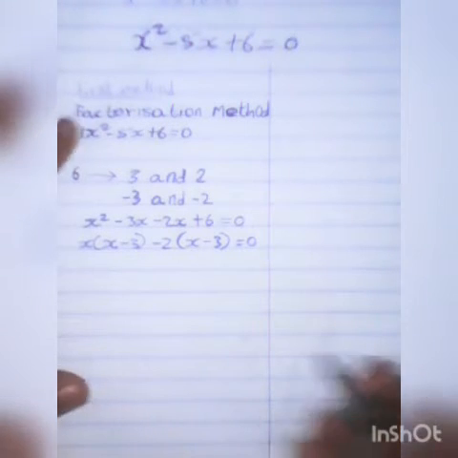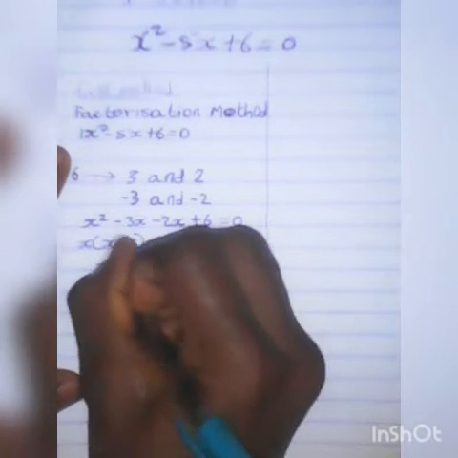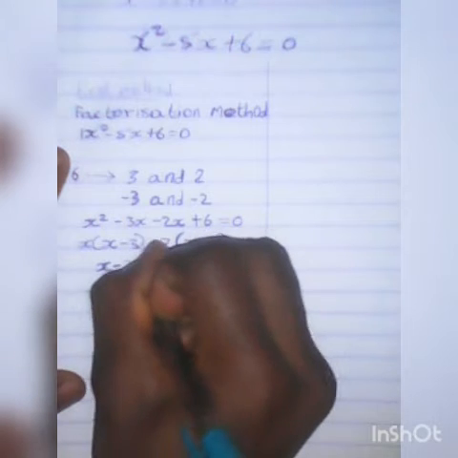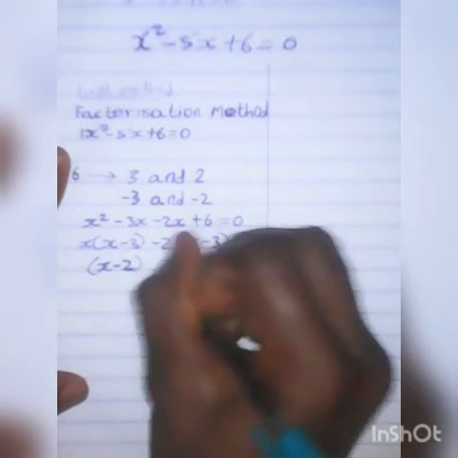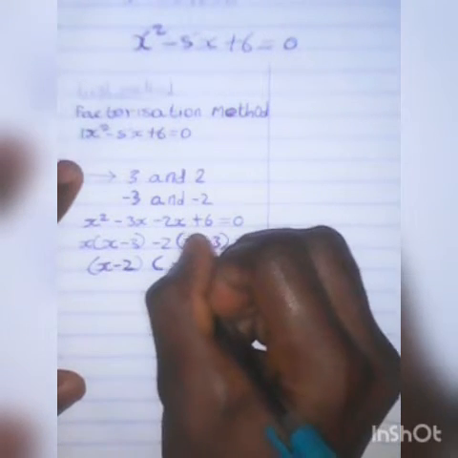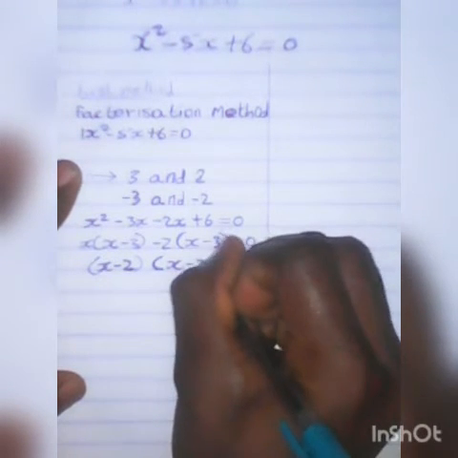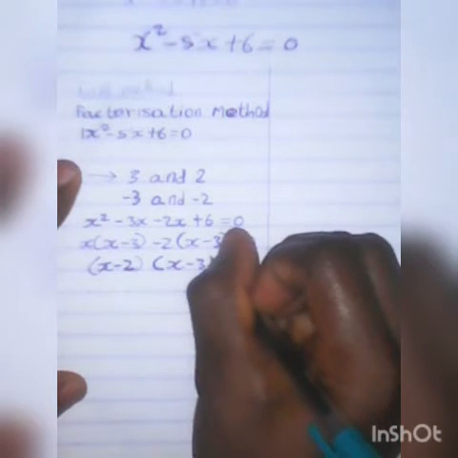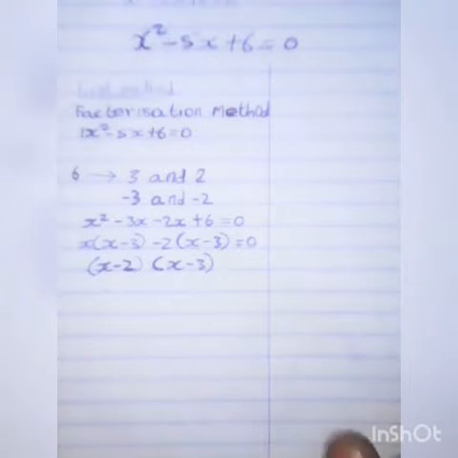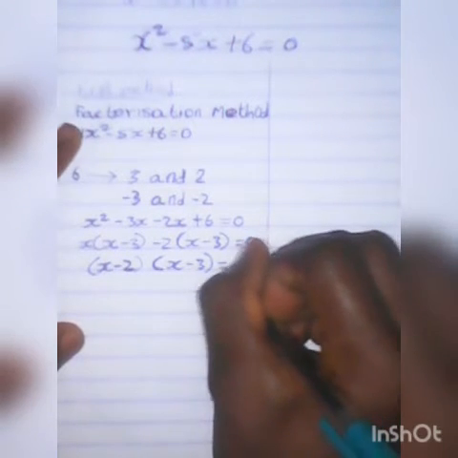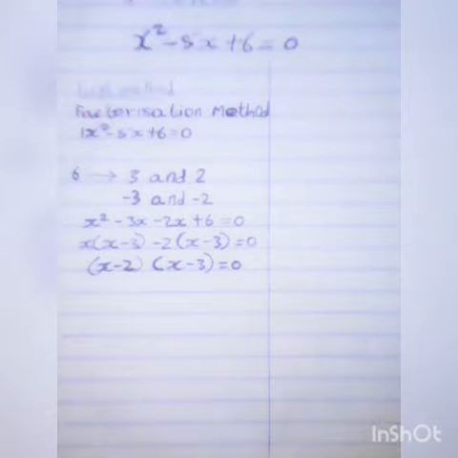So let's move on. What we do now is bring these two together. x minus 2 is one bracket, and x minus 3. From these two brackets, you pick out only one x minus 3 is the repeated bracket, and you write equals 0. This quadratic equation has been factorized.